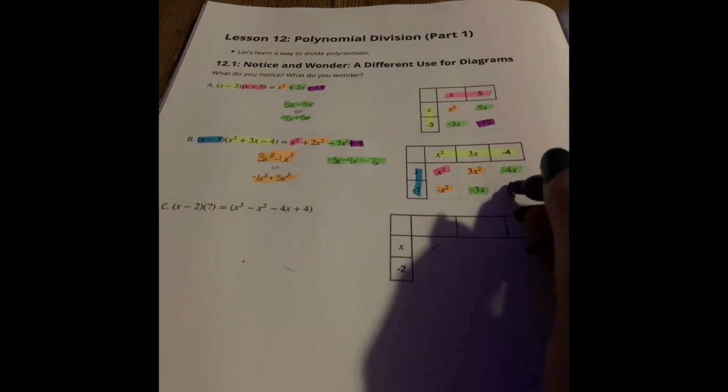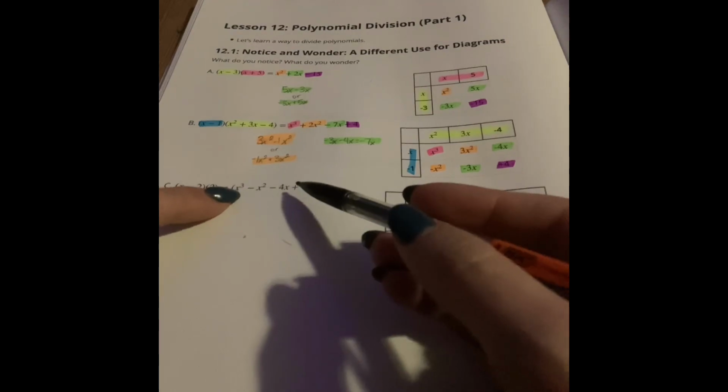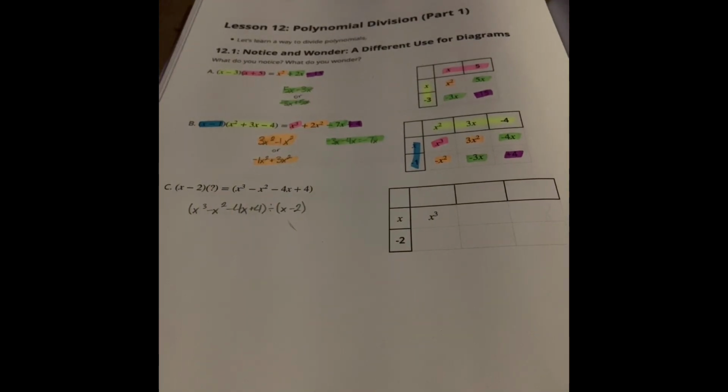Okay, here's the 4 coming from multiplying a negative 1 times a negative 4, and that's how that matches up. Now for this last one, the way it's set up is division. And the reason it's division is because we know what this side is, and we're dividing by this. So you might see it as x cubed minus x squared minus 4x plus 4 divided by the factor of x minus 2. So that's how you're going to see it set up.